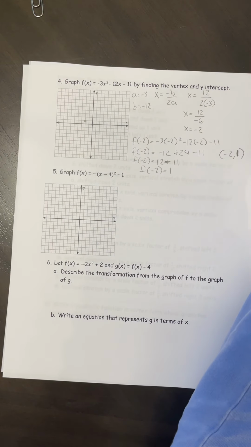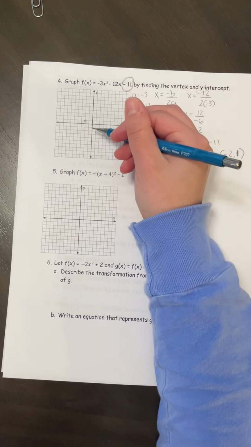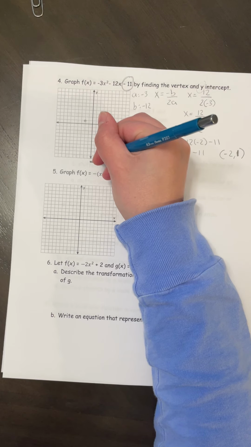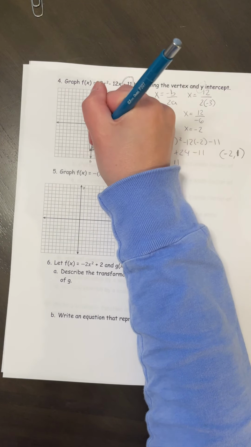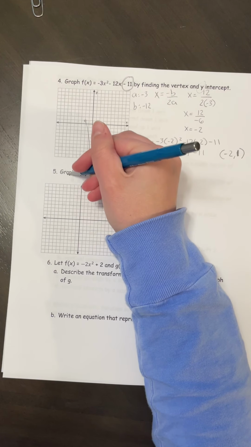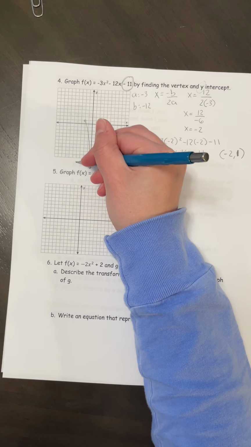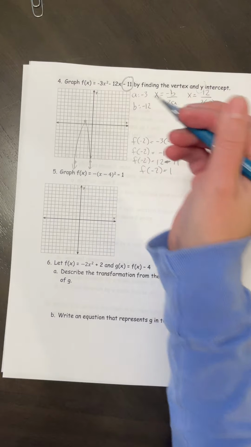We can also plot our y-intercept. Our y-intercept is always our c value, which is -11. So -11 is going to be down here. This is -10. -11 is just a little bit beyond that, so it goes off your graph. Okay, so it's going to look like this on this side, and then it's got to be symmetrical on the other side. So you know that your other point is going to be over here. Just draw it symmetrically. Something like that.